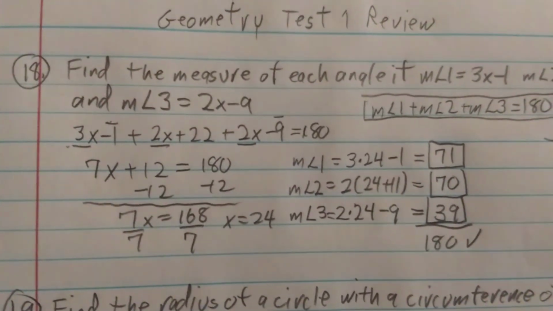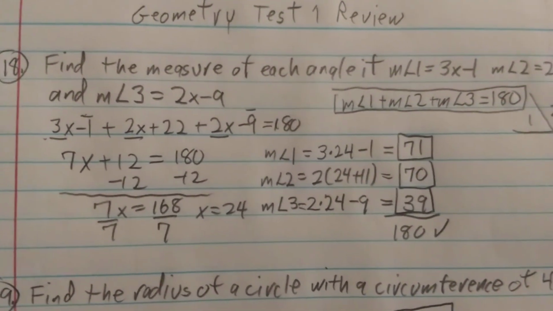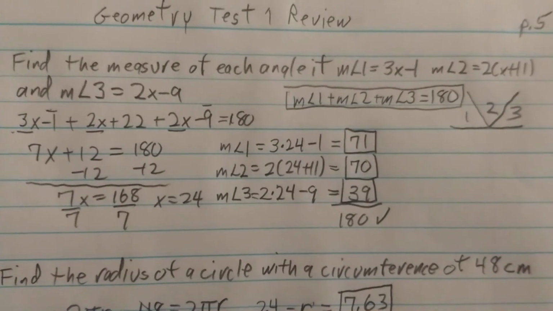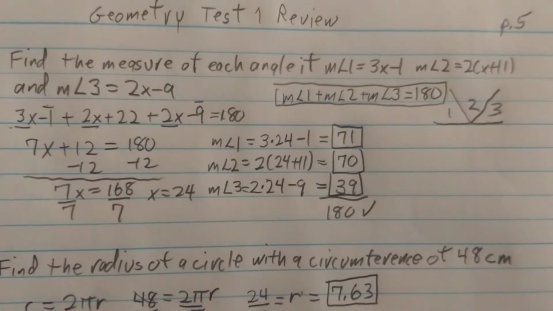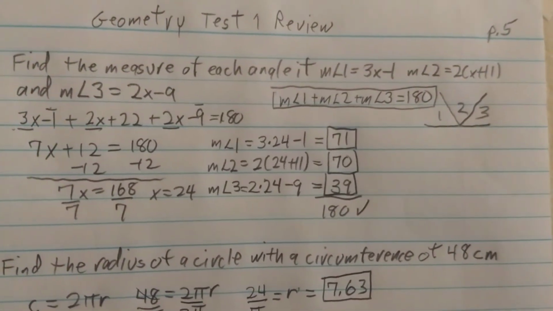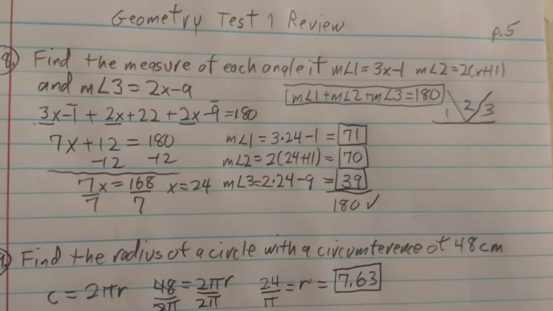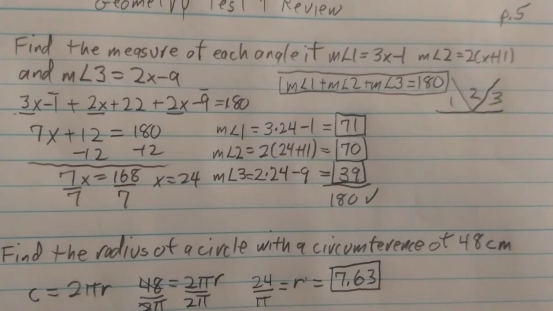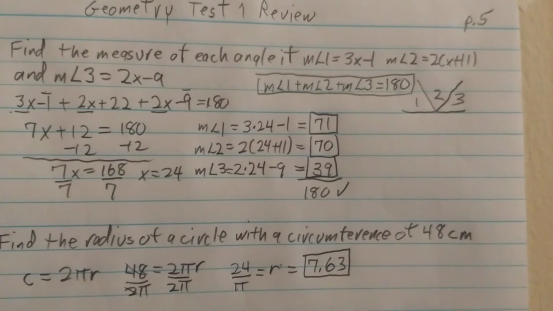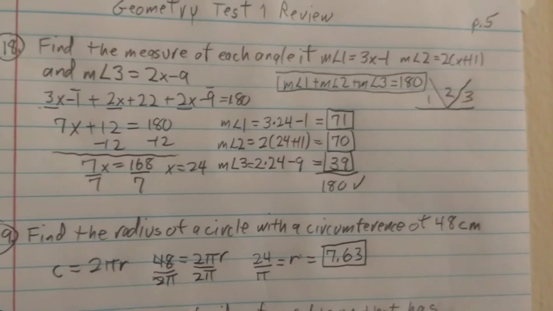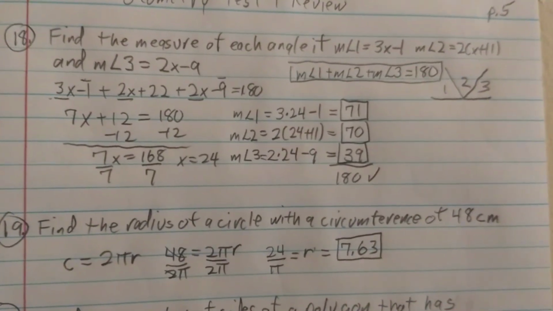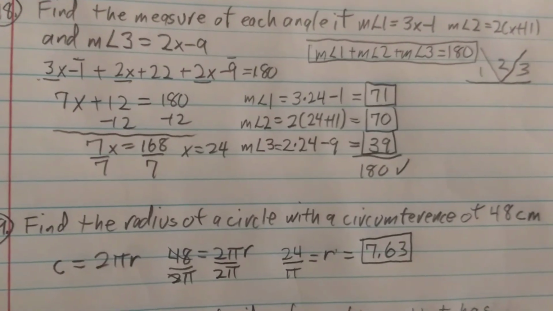For 18, we're now wanting to find the measure of three angles, measure 1, measure 2, and measure 3, which add up to a straight line, or 180. So we're told that measure 1 is 3x - 1, measure 2 is 2(x + 11), and measure 3 is equal to 2x - 9.